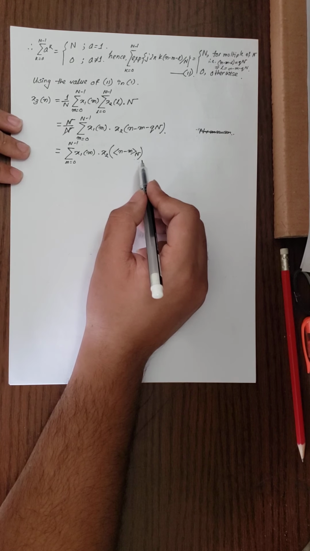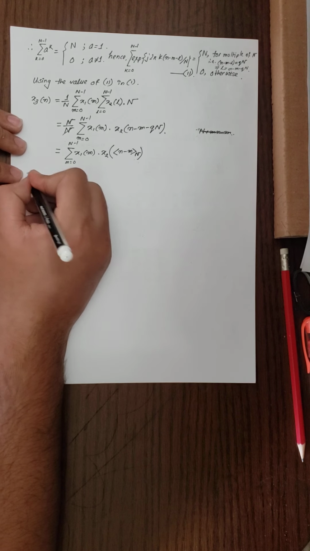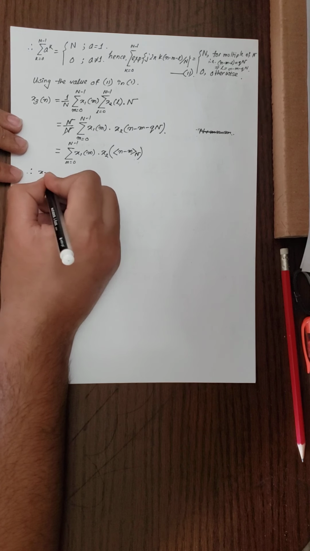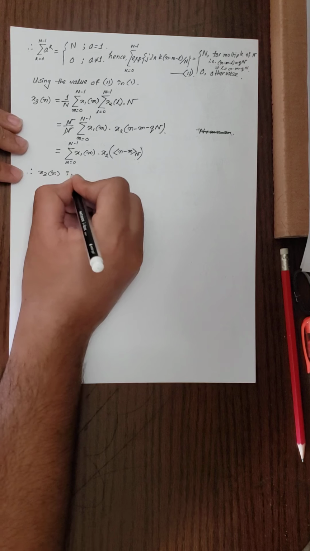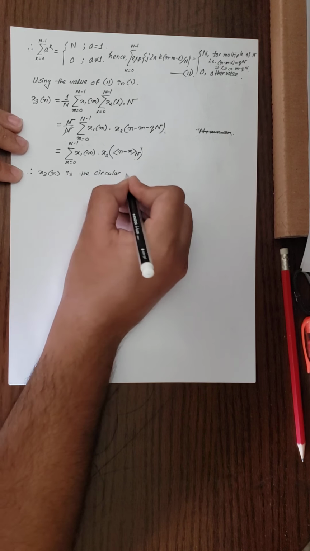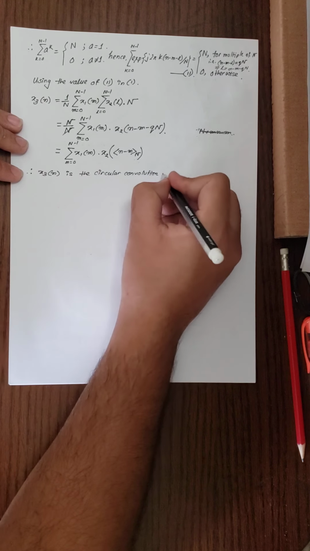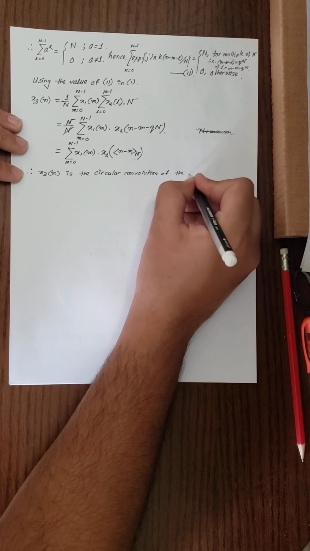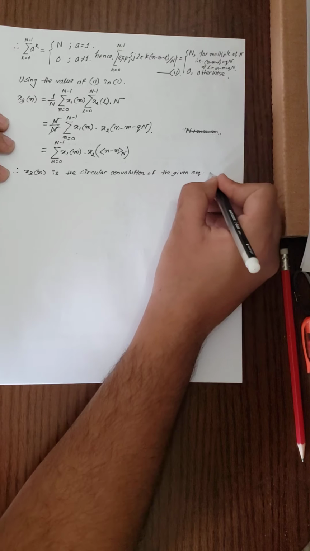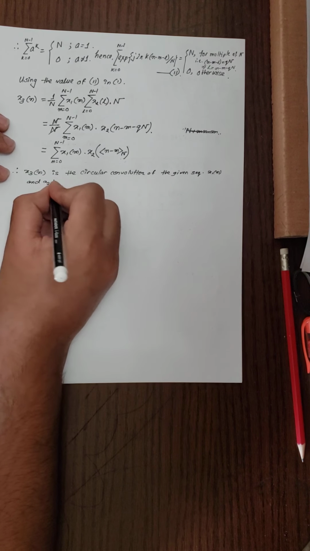So we can very well write that x3 of n is the circular convolution of the given sequences x1 of n and x2 of n.